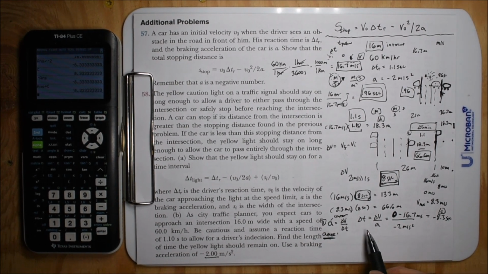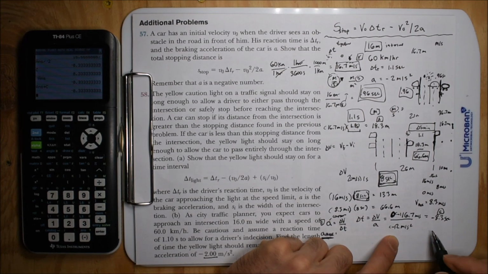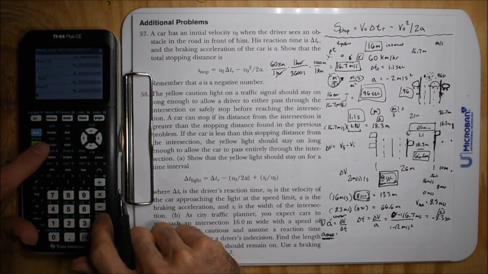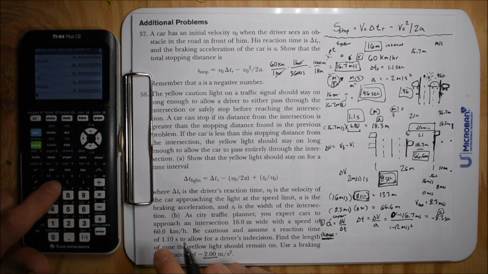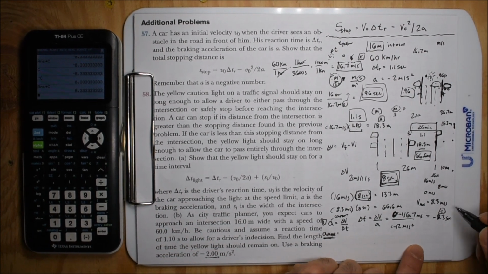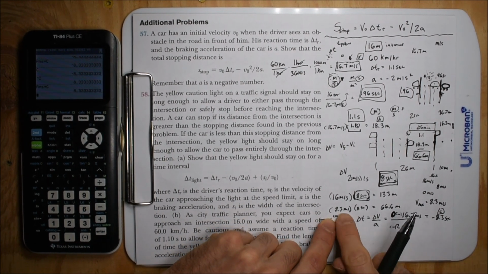Now is our time negative? No, because this is negative and that's negative, so our time is positive. Negative alpha c, stored as alpha c. Time is always positive. Anyway, we caught ourselves before we wrecked ourselves. And now we got this.